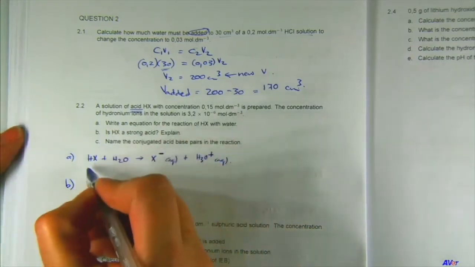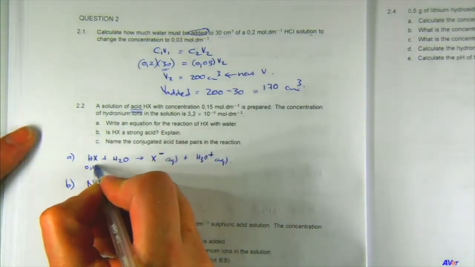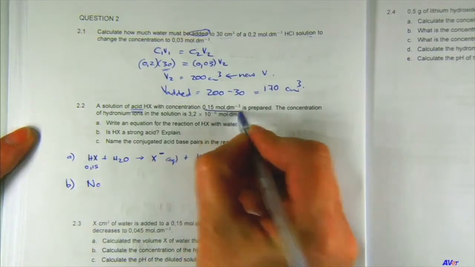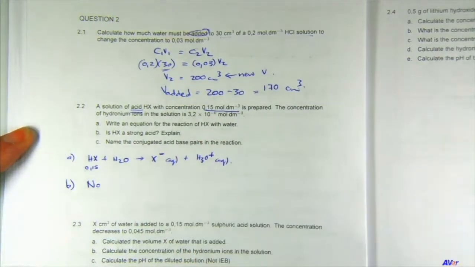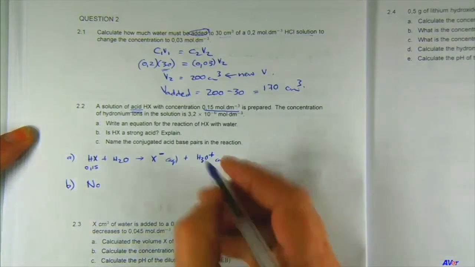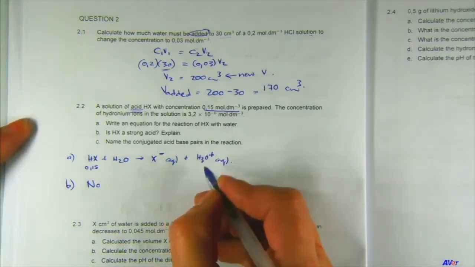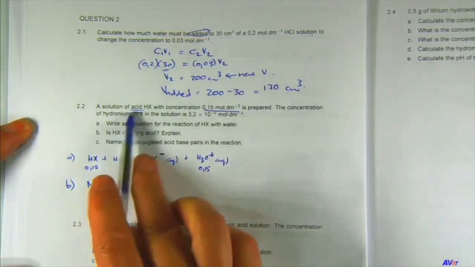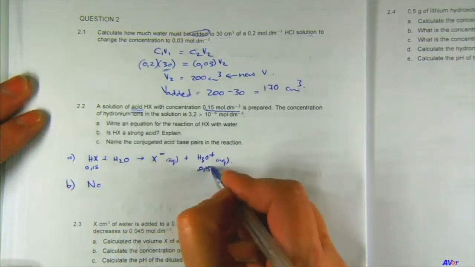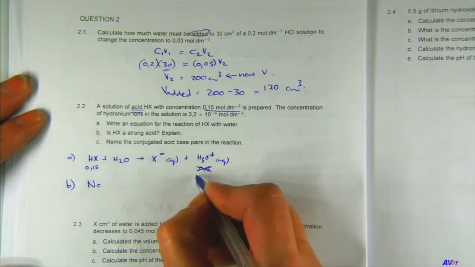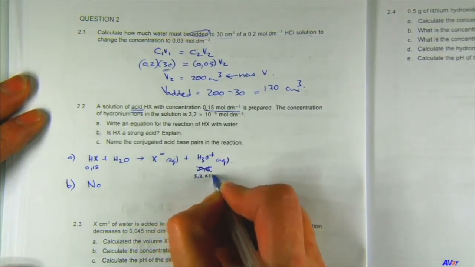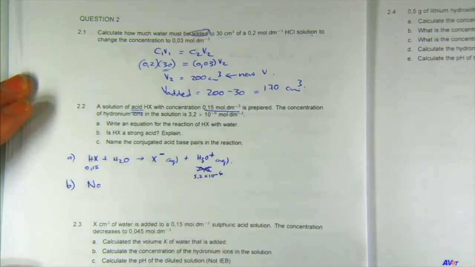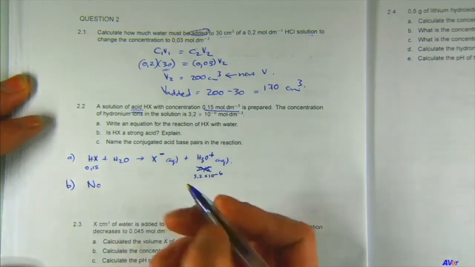So if I made a solution and I put 0.15 into every cubic decimeter, and it was a strong acid, how much of the H3O plus would I have expected? 0.15. And what do they tell you? They tell you there's not 0.15, there's only 3.2 times 10 to the minus 6. So only a few of those that you put in actually went over. So the answer is definitely no.